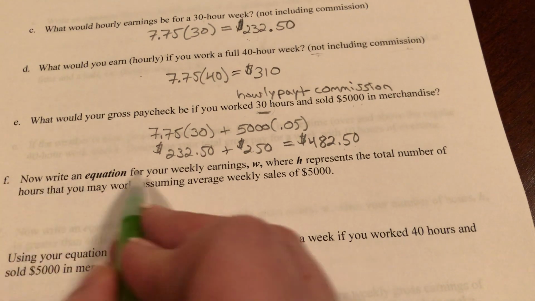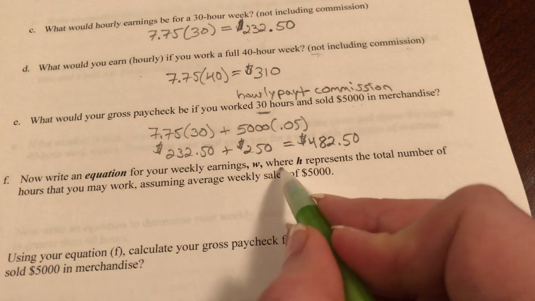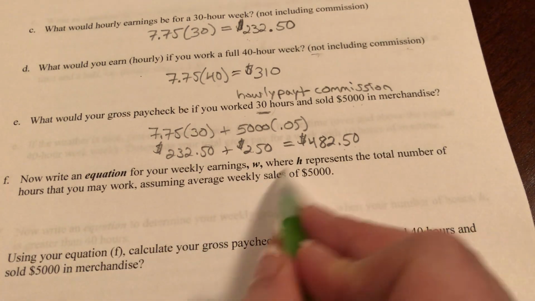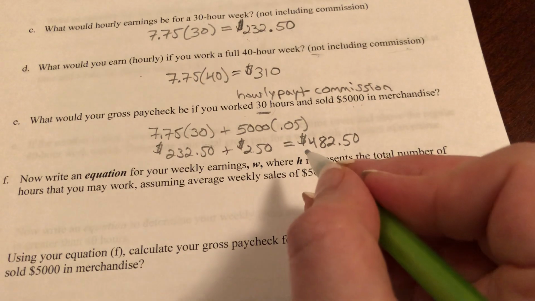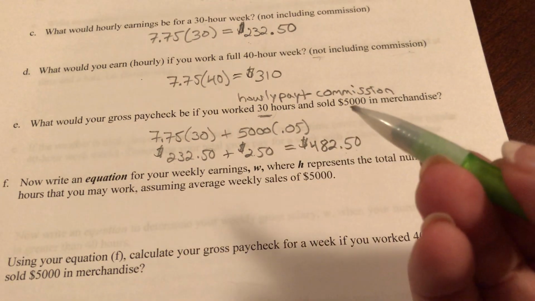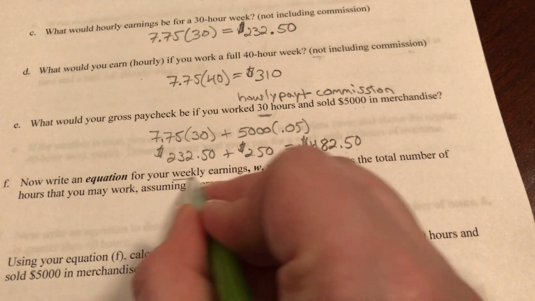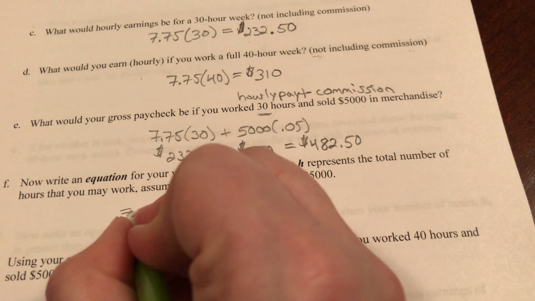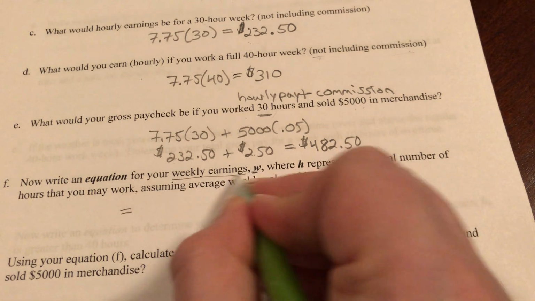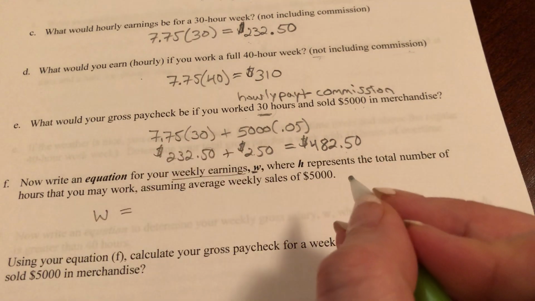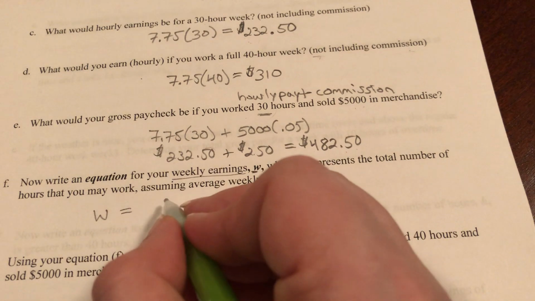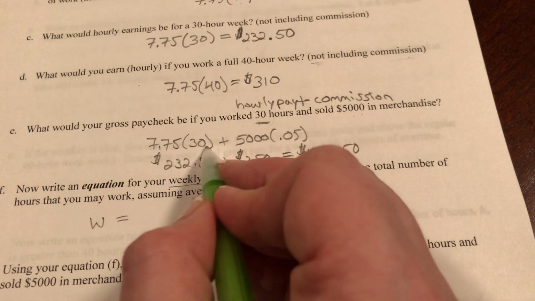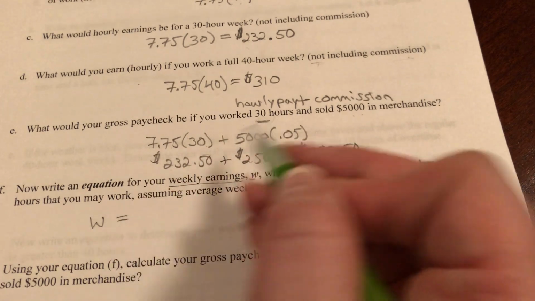All right, now write an equation for your weekly earnings, W, where H represents the total number of hours that you may work, assuming average weekly sales of 5,000. Now here's where our expressions turn into equations. And our weekly earnings, that's what we've been figuring out this entire time. We've been figuring out what they equal. And W represents the weekly earnings, so we've been figuring out what W equals. We've been doing that by taking 7.75 times whatever the hours were that we were working. Now again, our hours can be changeable.